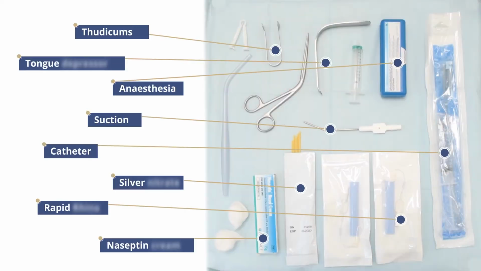Step 4. Nasal cautery. Be prepared before you start. Protect yourself and gather all the equipment that you will need so that it's within arm's reach. Shown here is a typical trolley for dealing with epistaxis.